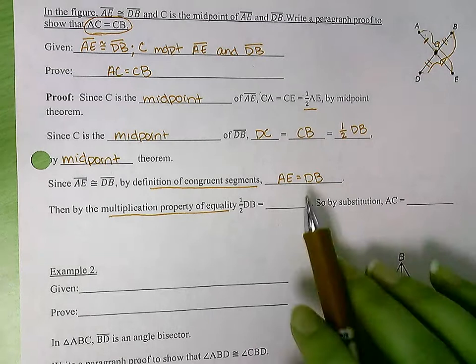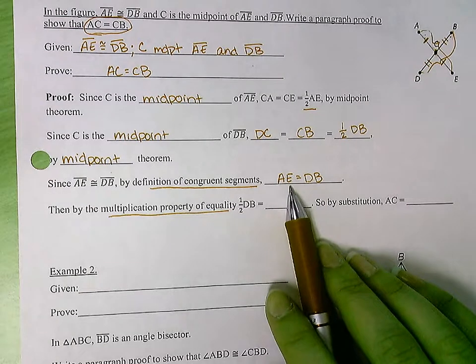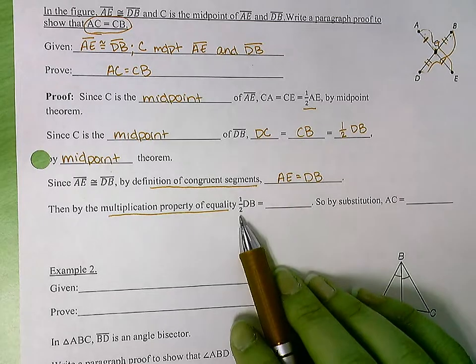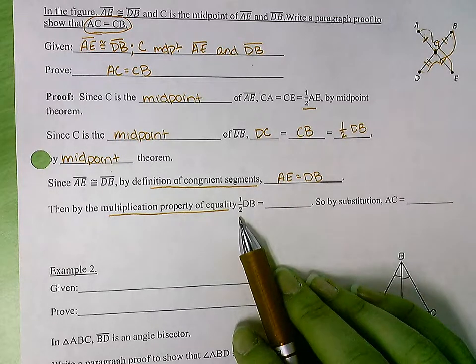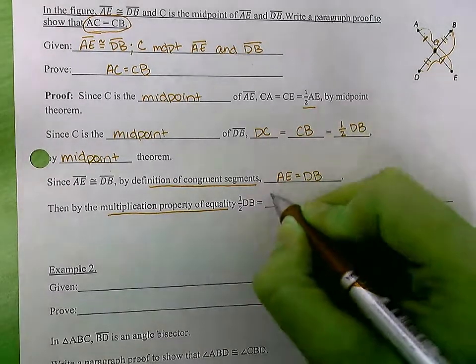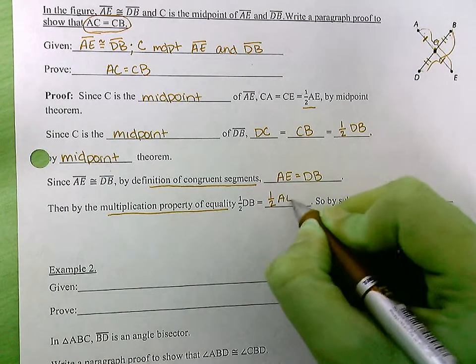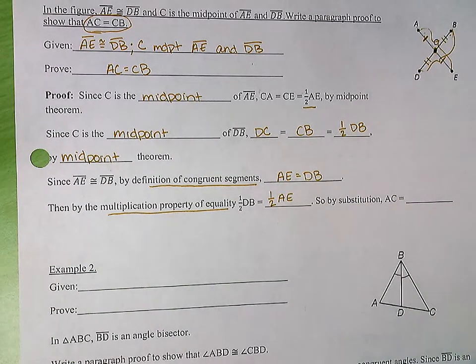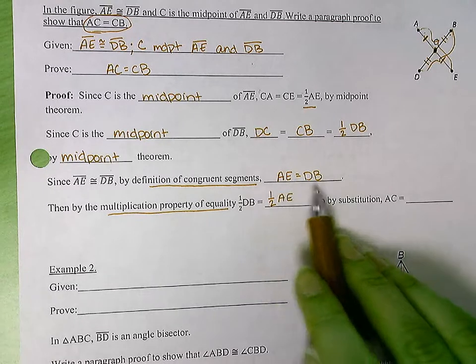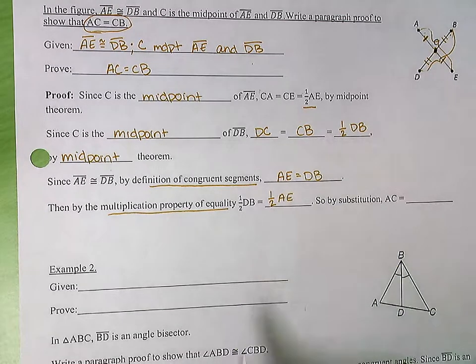So if I'm using this statement here, I had DB, now it's multiplied by 1/2. So I'm going to do that same thing to this side. I'm going to write 1/2 AE. All I did was multiply both sides here by 1/2. Yes, it flipped around. That's okay.